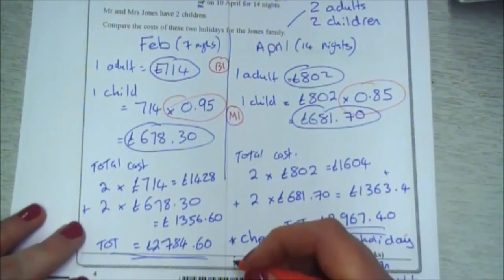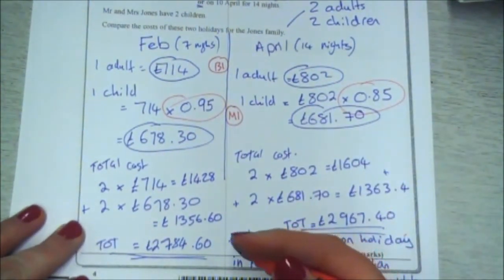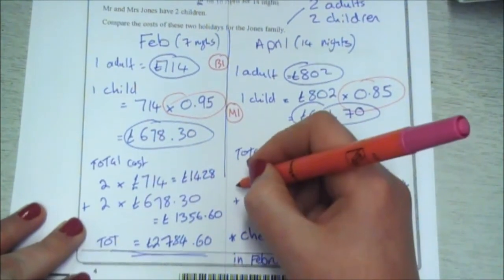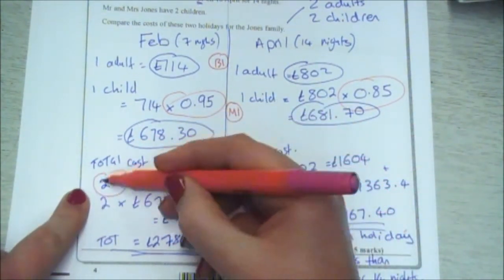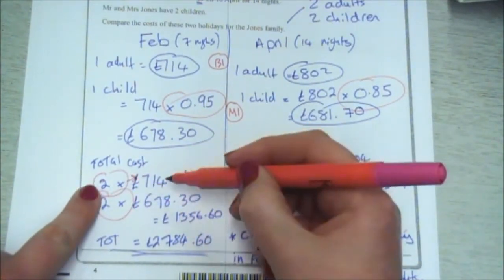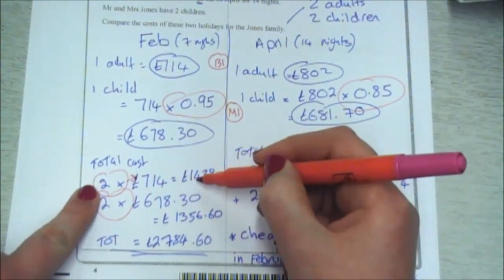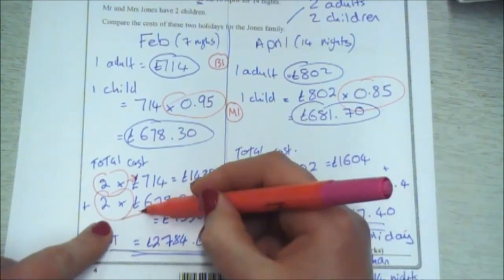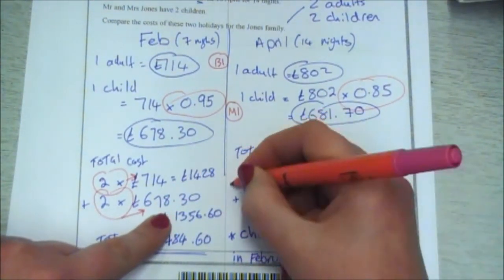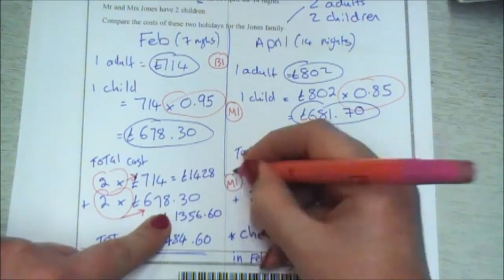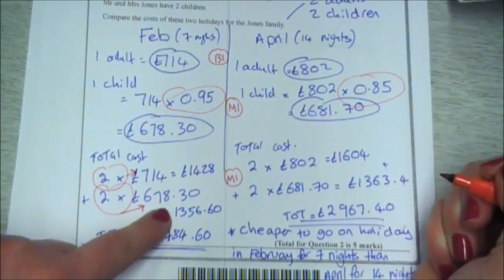Now there's a second method mark, so you can carry that mistake through, and you can get the second method mark down here. If you have shown that you've known to find 2 lots of the adult price, whatever you've stated the adult price to be, and 2 lots of the child price, regardless of what you have stated the child price to be. So that's another M1 there.